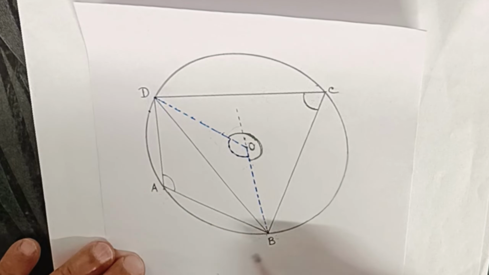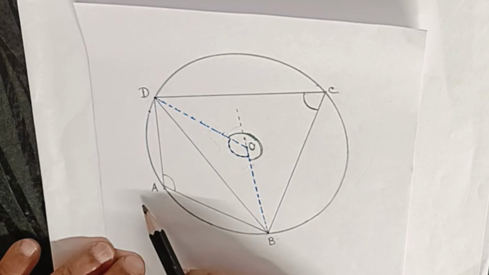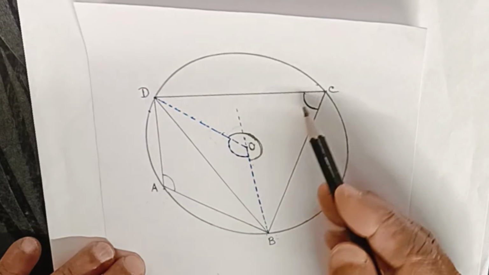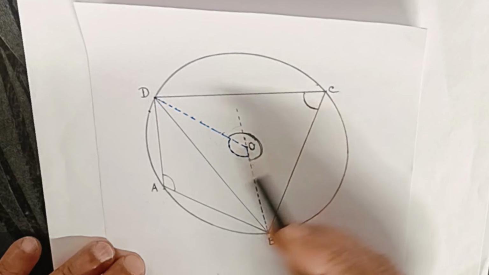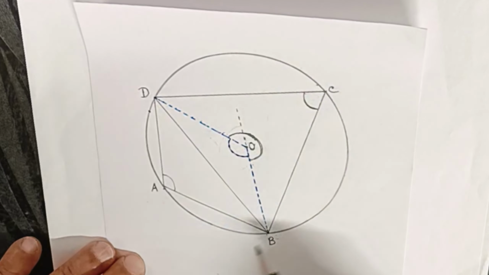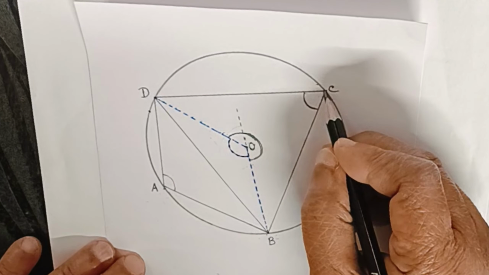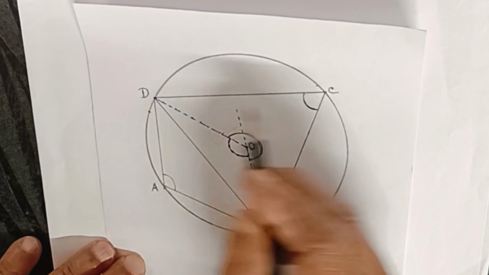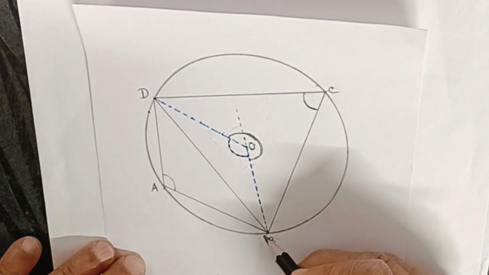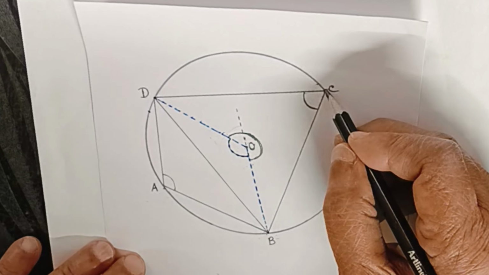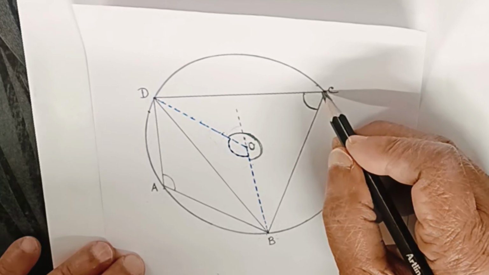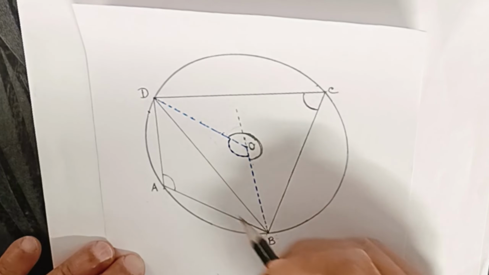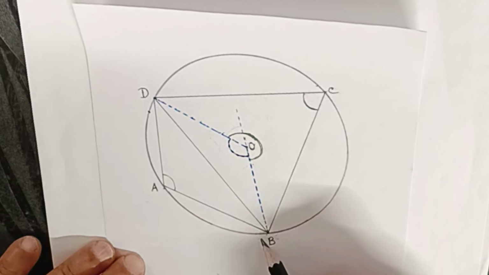The same minor arc has also subtended an inscribed angle at point C on the other side of the circle, that is on the major arc. This we have found by joining D with C and B with C. Hope you now remember the relation between DCB and DOB.